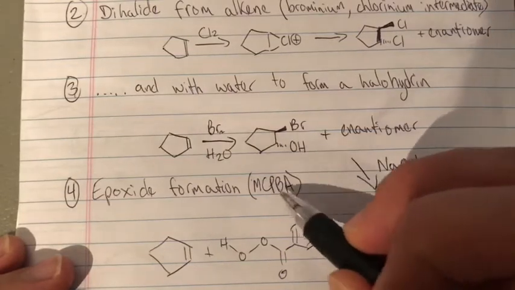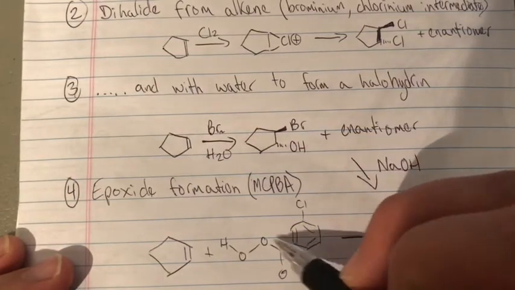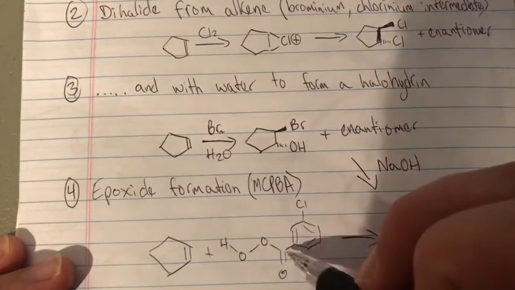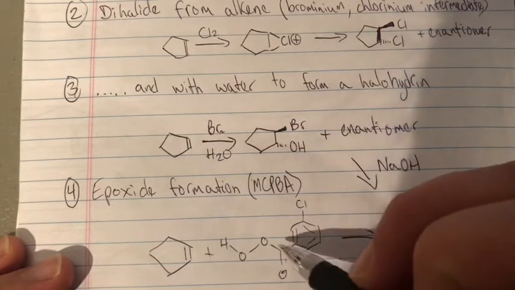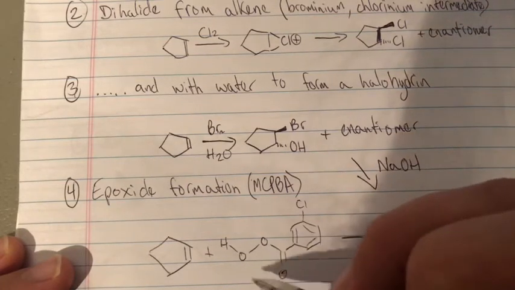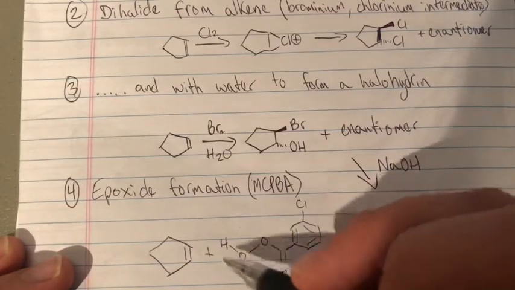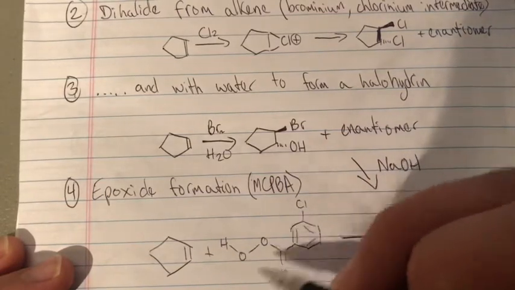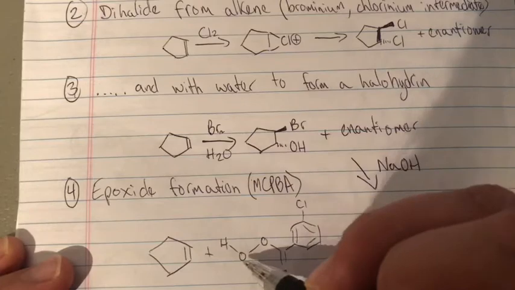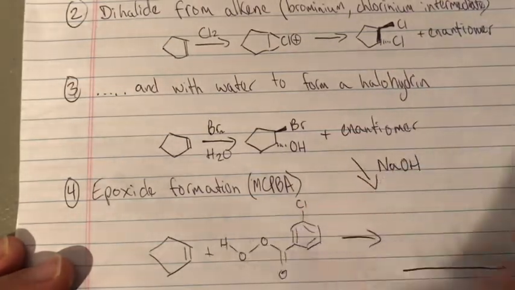So this is meta-chloro, so meta with respect to this peroxybenzoic acid. So benzoic acid, like you would see right here, but since you have this sort of peroxide, this is going to be a peroxy acid right here, this moiety here.